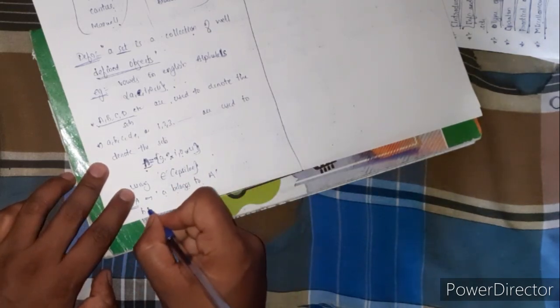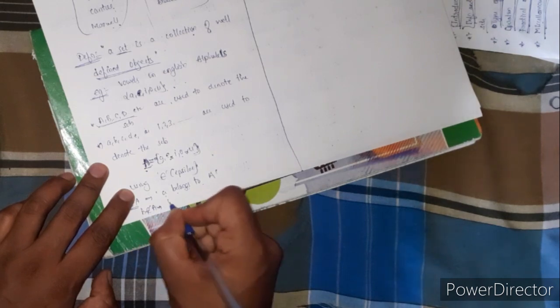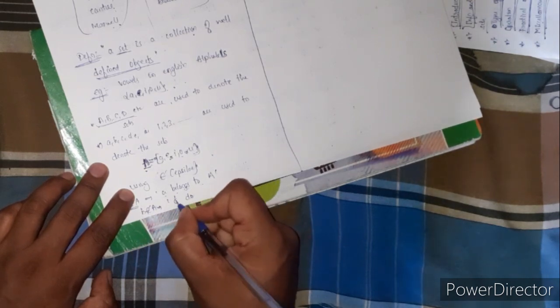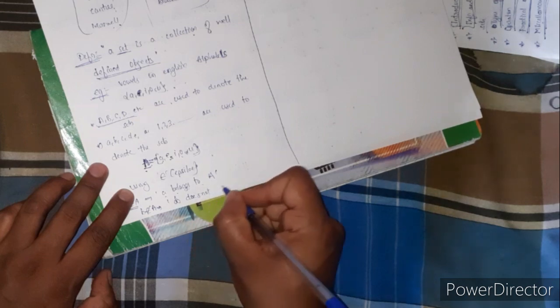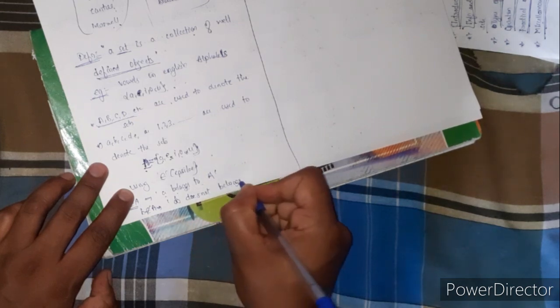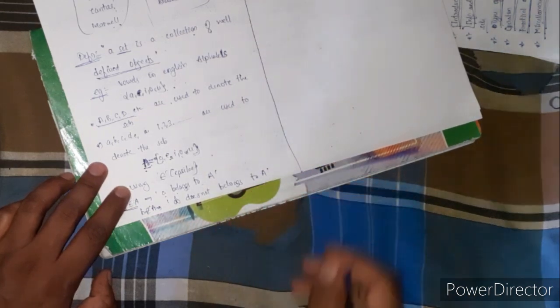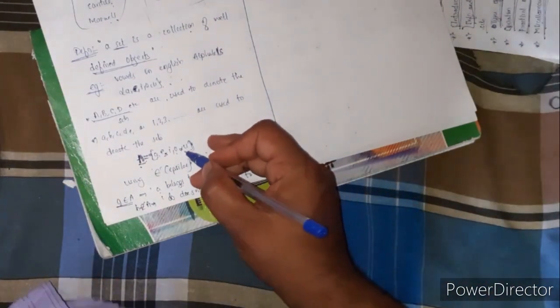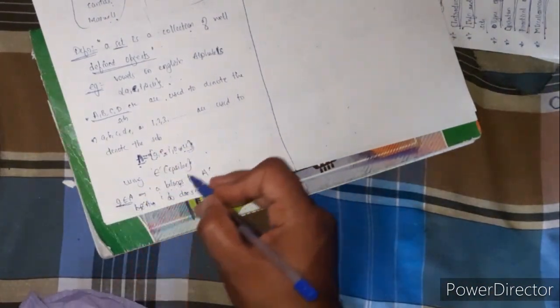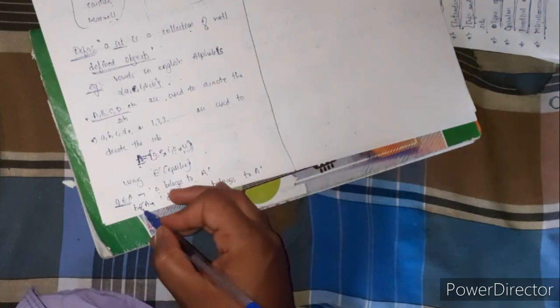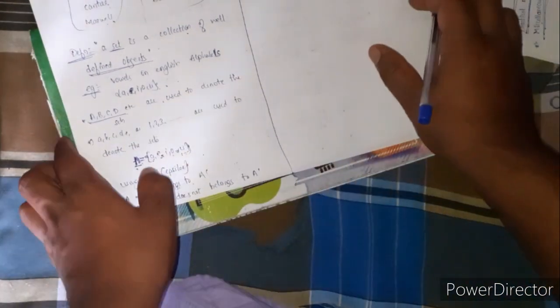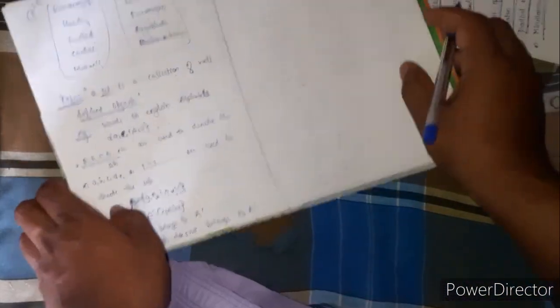If the element doesn't belong to A, we read it as does not belong to A. So b does not belong to A. This is a simple concept. If the element belongs to the set A, we write like this. If the element doesn't belong to the set A, we write like this. Okay, this is a very simple concept.